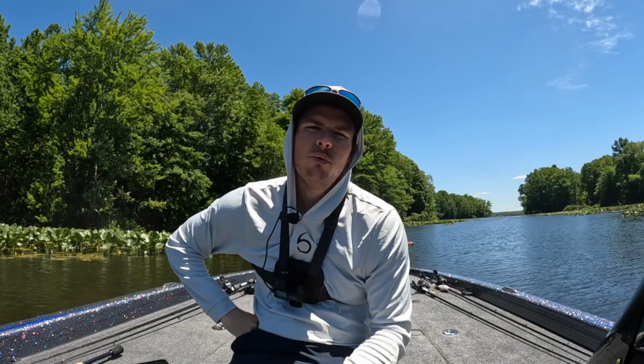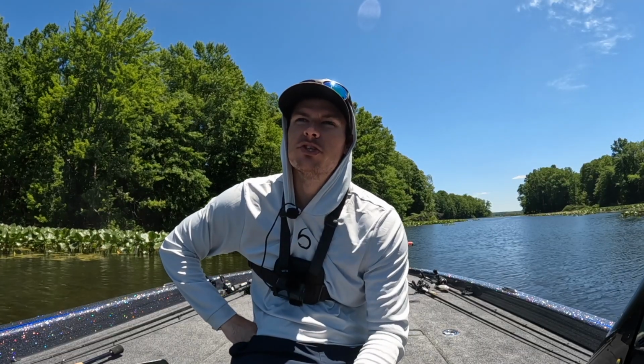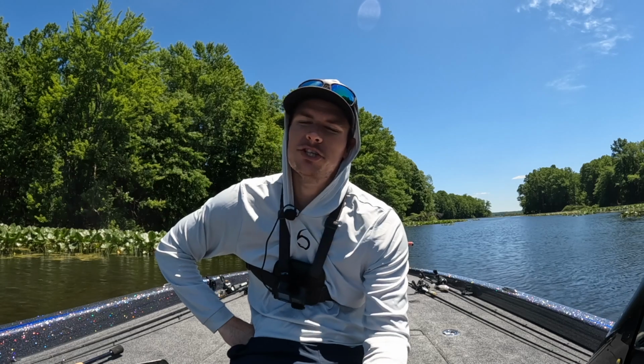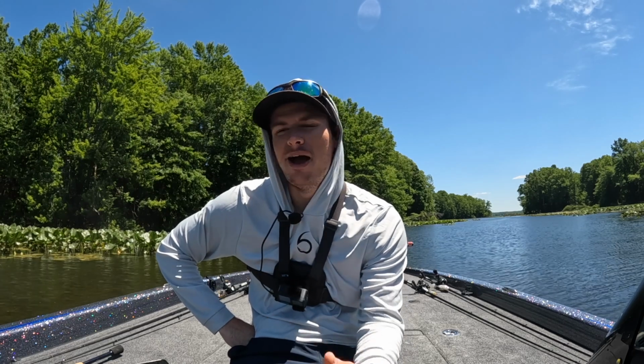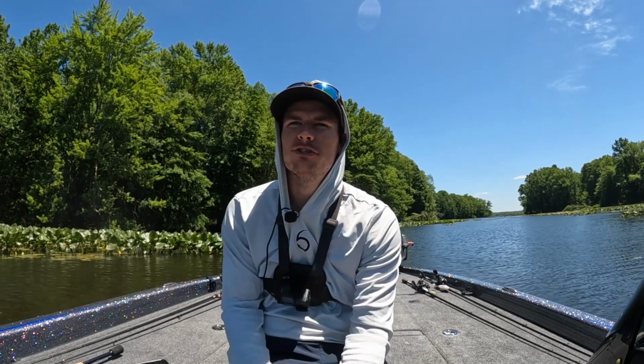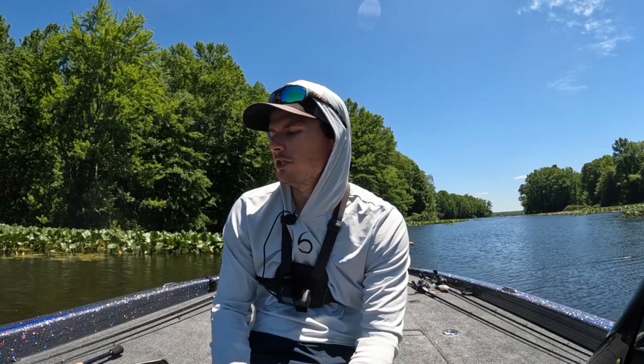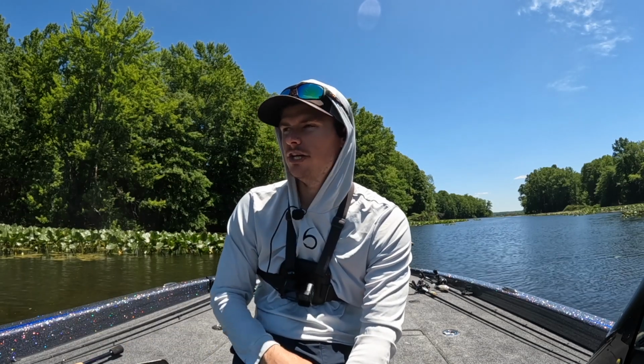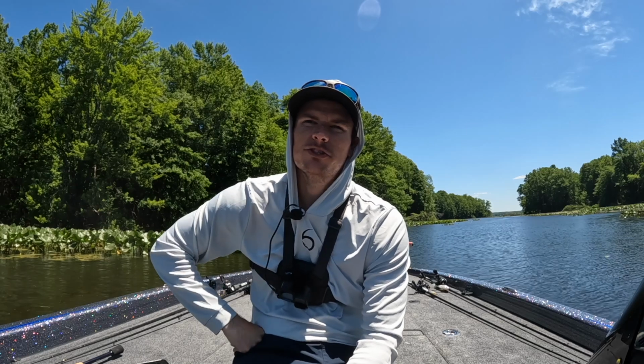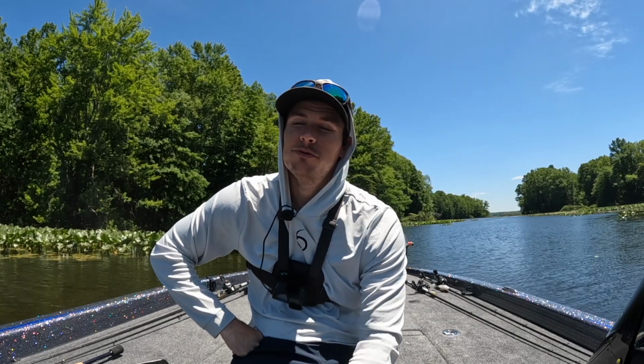So now let's head to the water. We're gonna show you what some submergent vegetation looks like. We're gonna try and catch some fish off of it, and we're gonna show you how I break down an area full of submergent vegetation to try and catch some fish. And then after we do some submergent vegetation, we're gonna come and fish some emergent vegetation and see if we can catch a couple fish doing that too.